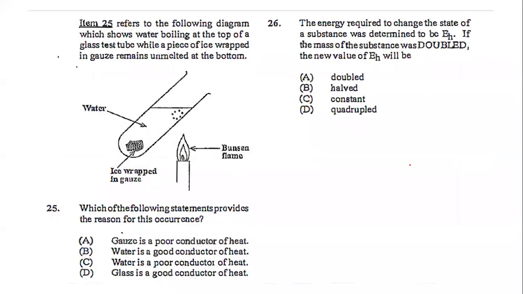So we move on to question 25. This is a standard experiment that is being done, and this is a repeat question. So what is this experiment basically showing? In case I didn't do this experiment, I can't recall if I did this experiment with this current batch of students.